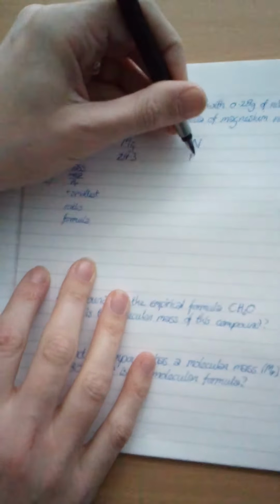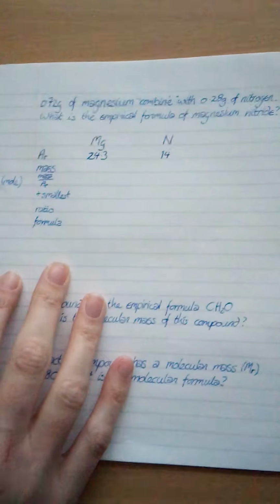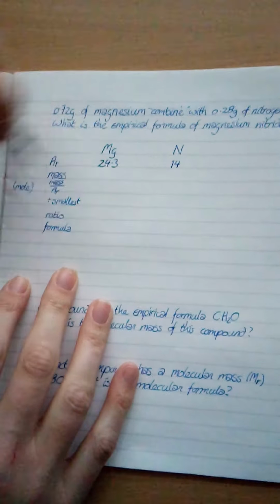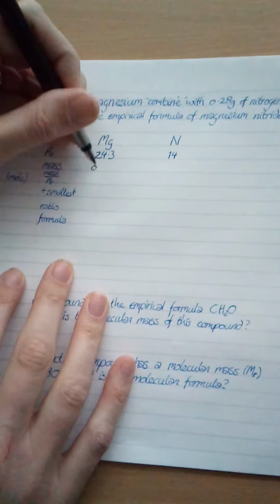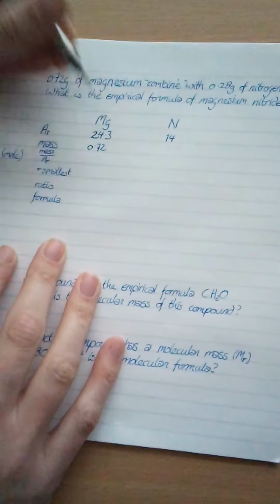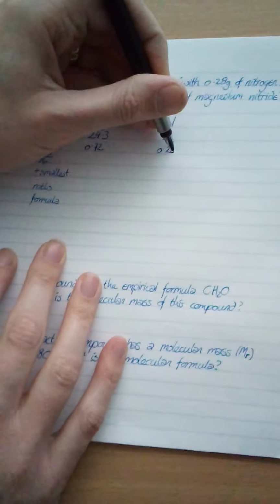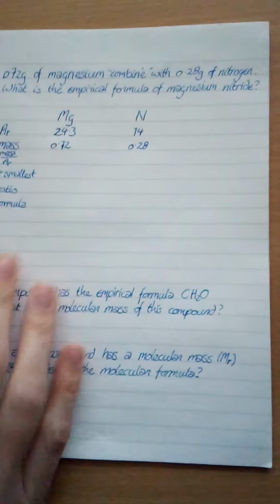I need the AR. Now, the AR of magnesium is 24.3 and of nitrogen is 14. The mass I need to take from the question. So this is 0.72 and nitrogen 0.28. Then we do the mass divided by the AR.